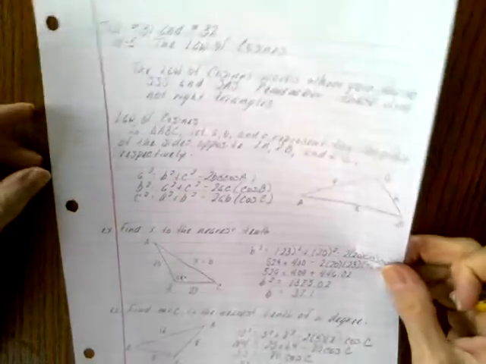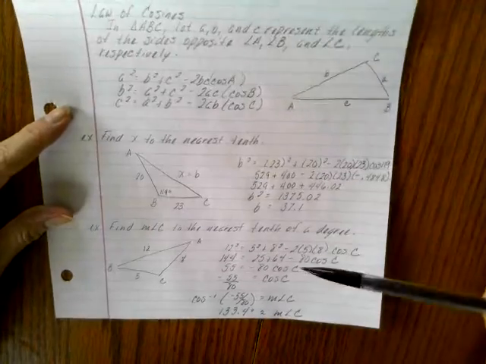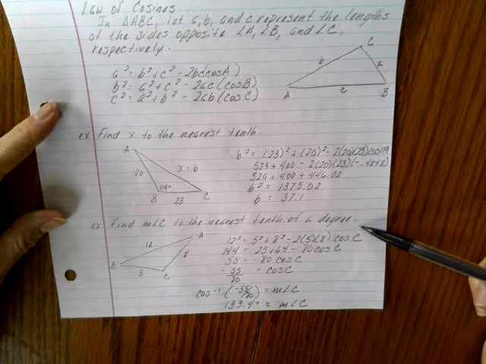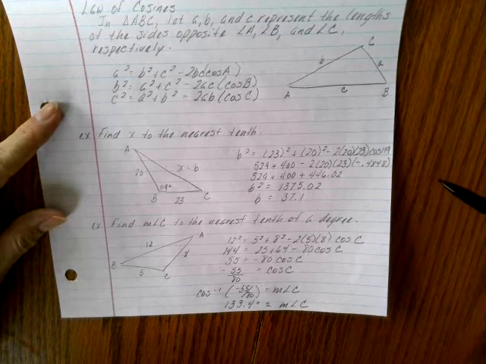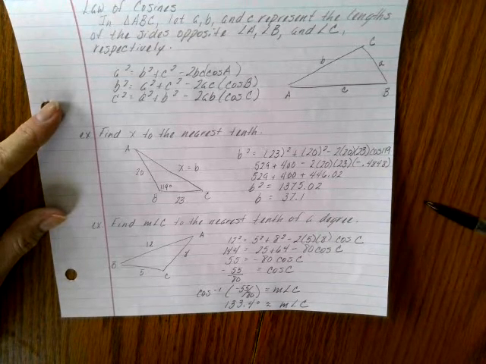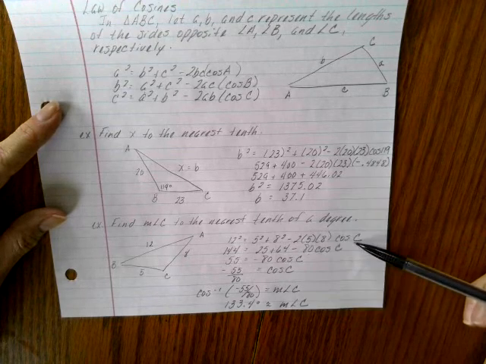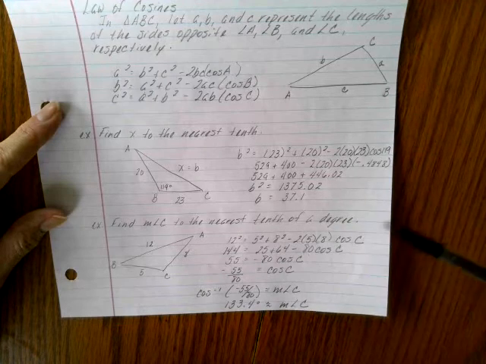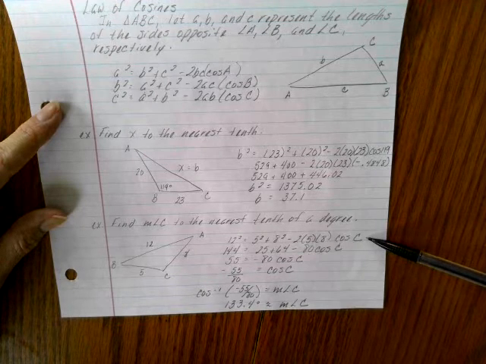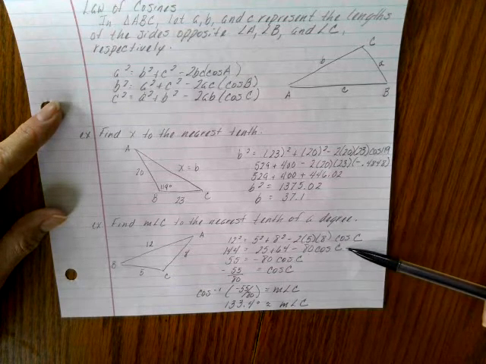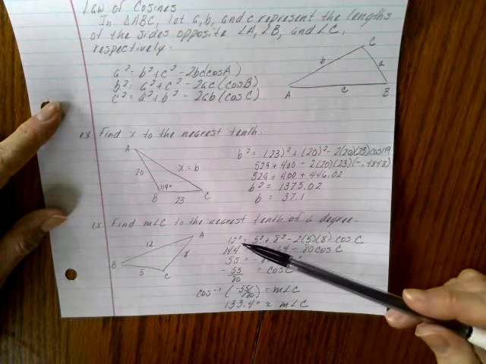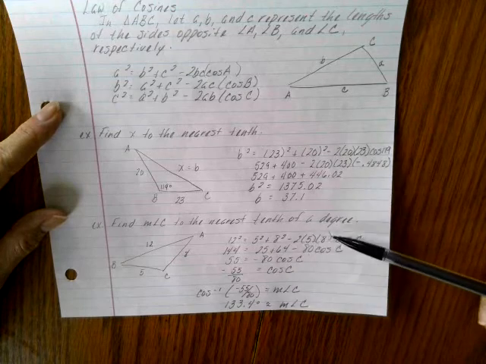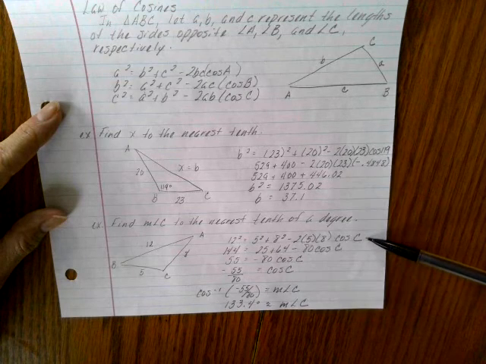Now, what if I want to find the measure of an angle? So I'm going to find the measure of angle C to the nearest tenth of a degree. And remember, to find the measure of an angle, we're going to have to do the inverse of the trig function. So again, I'm going to fill in. This time I'm going to use c squared because I'm going to end up needing to find c. I'm going to fill in with what I know. c squared equals a squared plus b squared minus 2 times a times b cosine c.